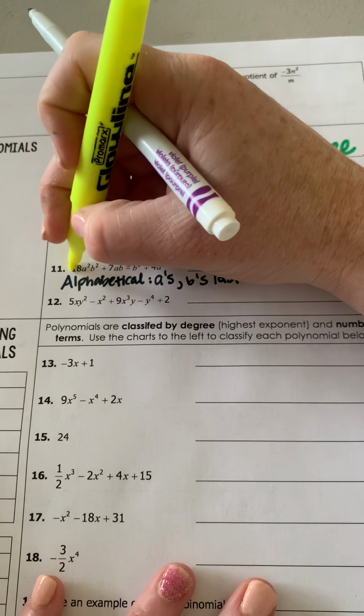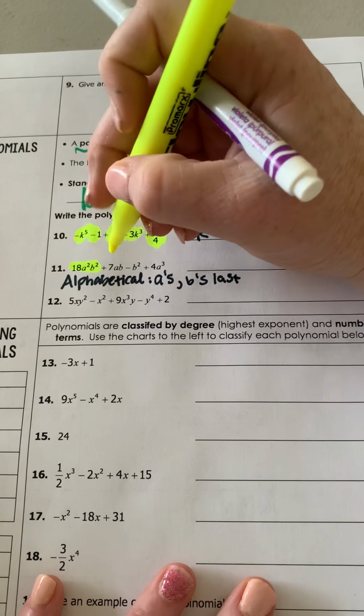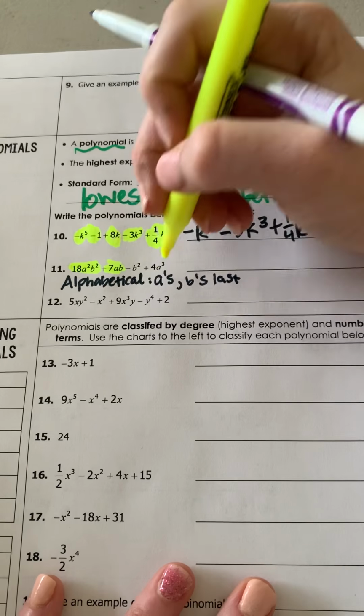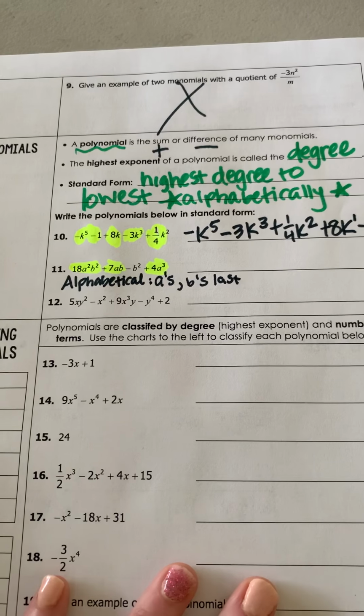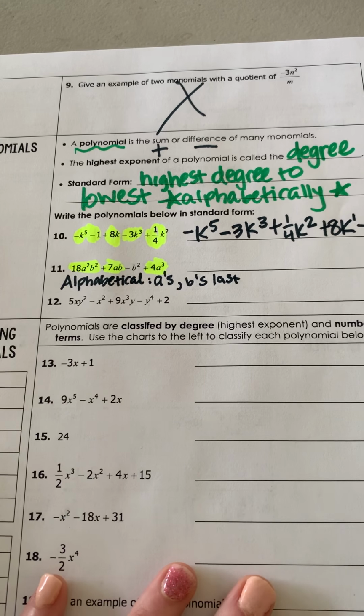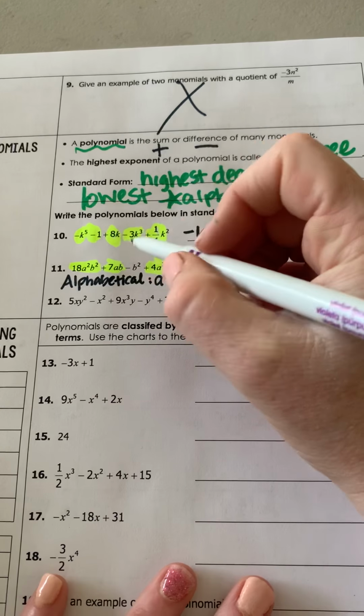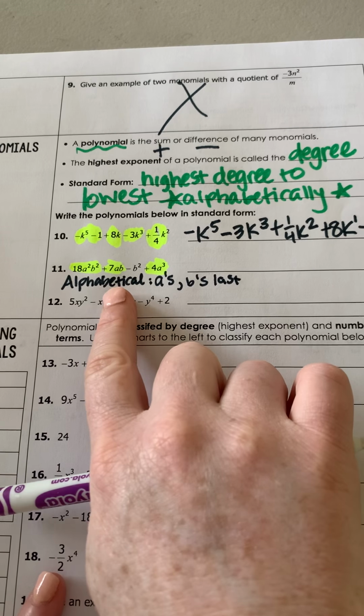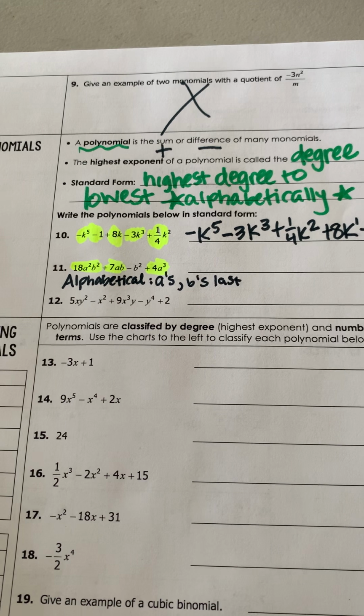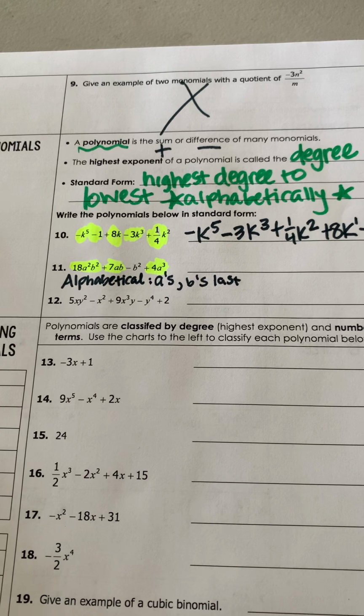So what has an A? 18a squared b squared has an A. 7ab has an A. 4a to the 3rd has an A. All of those have to come before negative b squared. So not only are we doing the right power, but we're also doing alphabetically.